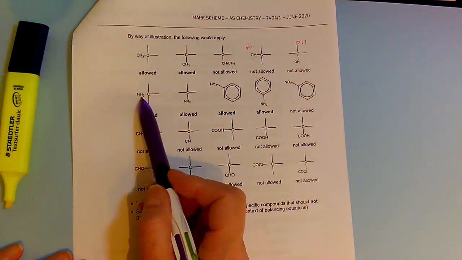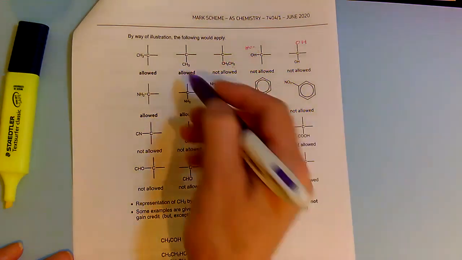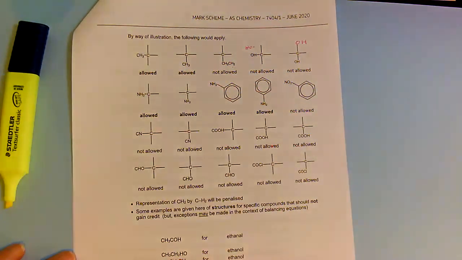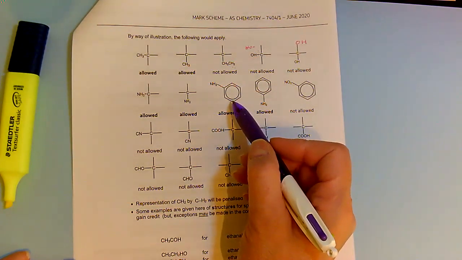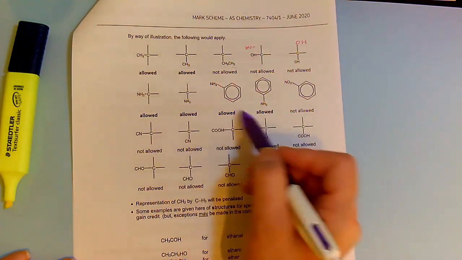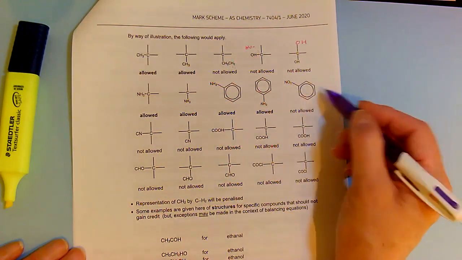Again, what it said about the NH2s, it's allowed that this looks like it's attached to hydrogen, but again it's recognised that the NH2 is the end part. Similarly on this benzene ring, they're all allowed. However, when we're looking at nitro groups, you've probably not come across those yet.